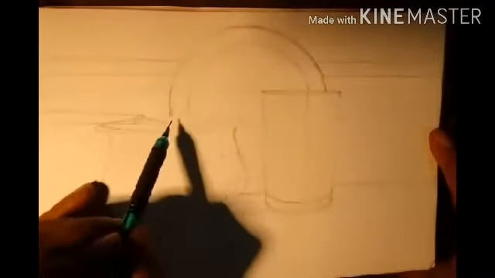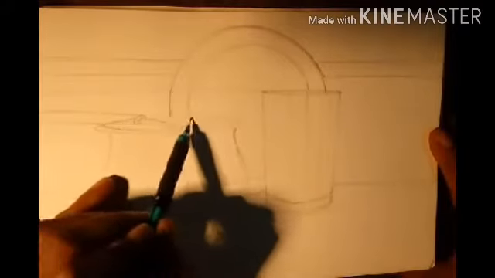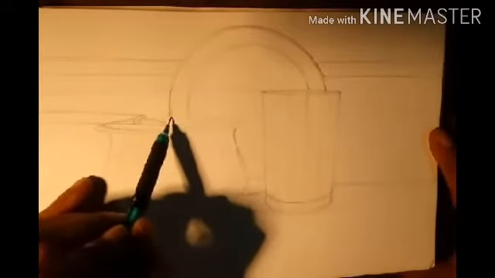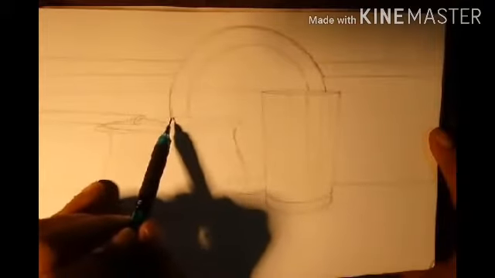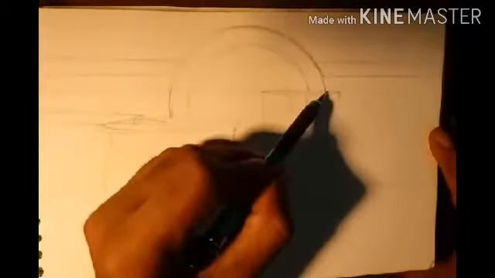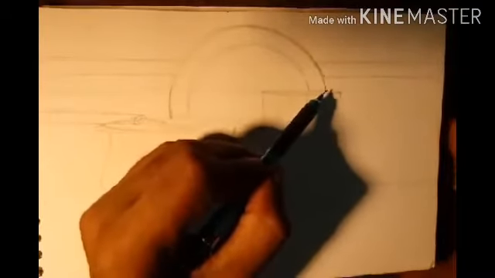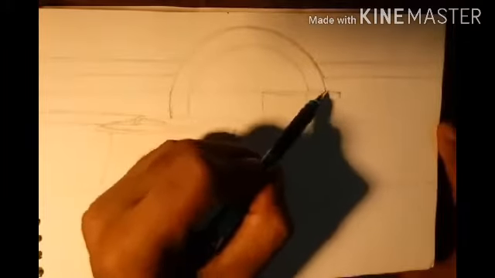Now regarding this dish, I have seen where this dish is starting. Just behind this handi, I saw that it is starting from here, so I have marked a dot over here. Then again I saw where it starts just above the glass. I saw that it is starting from here, so I have put a dot over here.